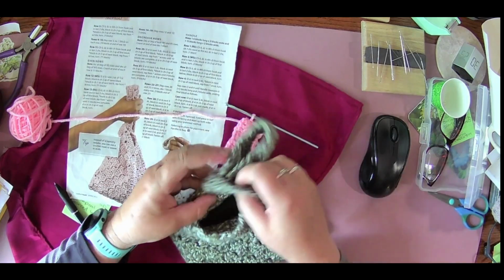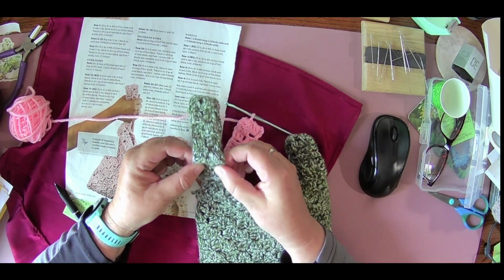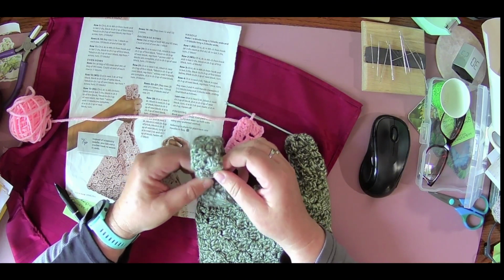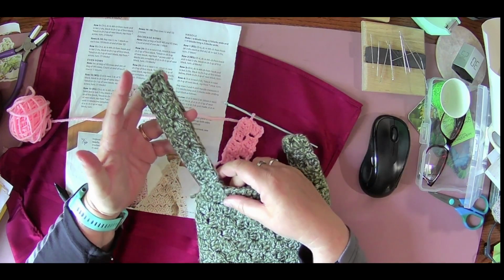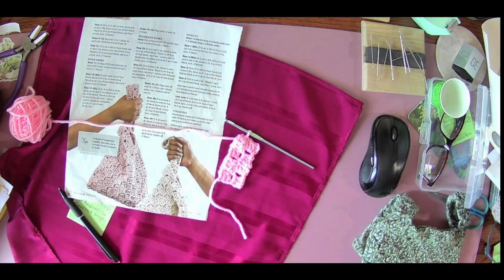And when I feel the edge of my work, this has definitely got slip stitches, that definitely has slip stitches, this has slip stitches, and so does that. That is how I had to have fixed it. I need to fix my tail. It came out. So hopefully that helps.